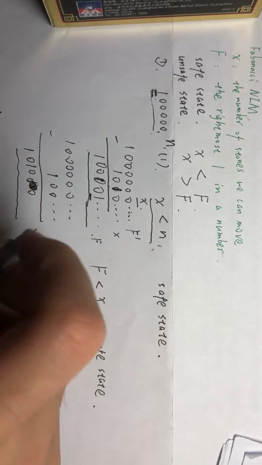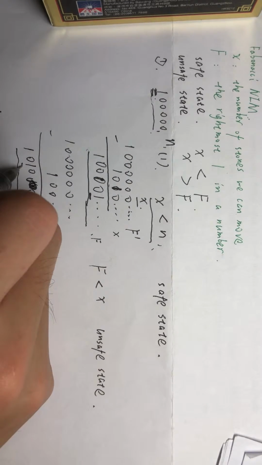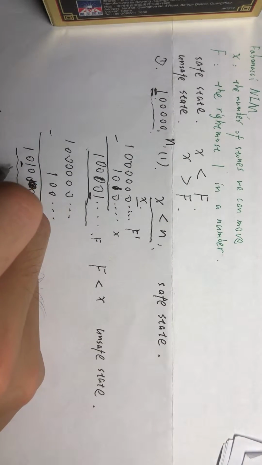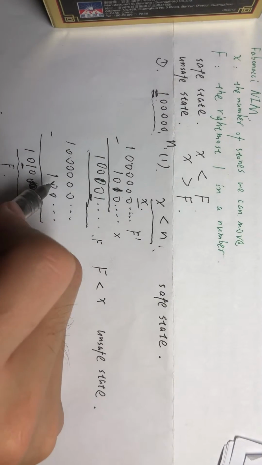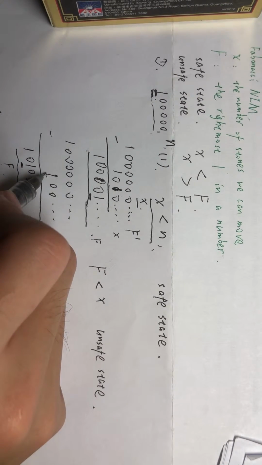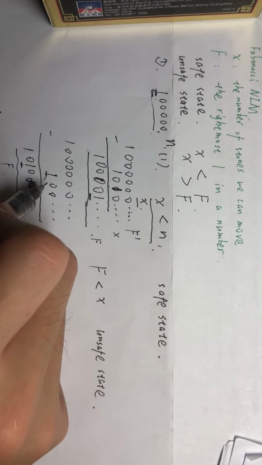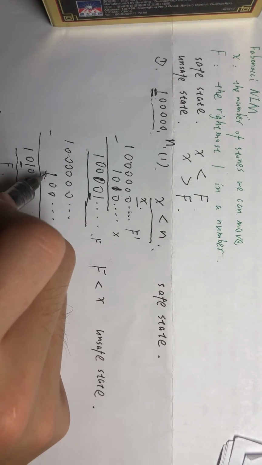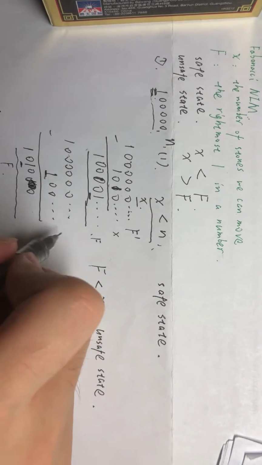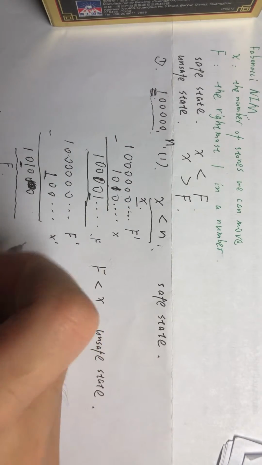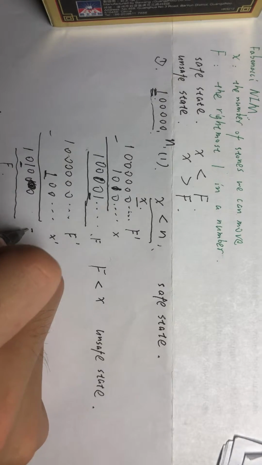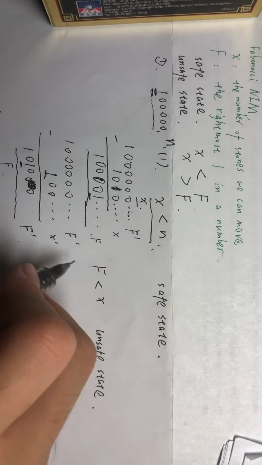The remaining part will be like this, and the rightmost one is this one, f, and the last step we remove is this one. This is the last x, and this is the last f. Okay. This is the last f.